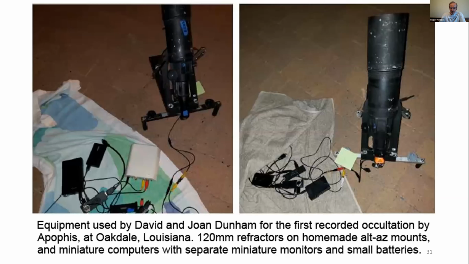The Dunhams also use these 120 millimeter refractors mounted on homemade altazimuth mounting, scaled down from the one on the previous slide. The miniature computers, miniature monitors, miniature batteries, and the video time inserter are also shown here. These electronic components are scaled down, making it easy to travel with them.